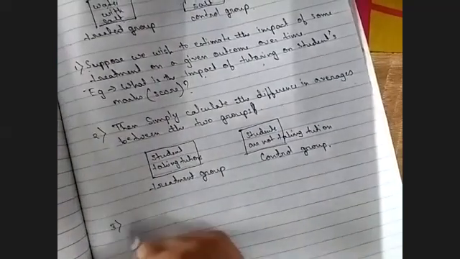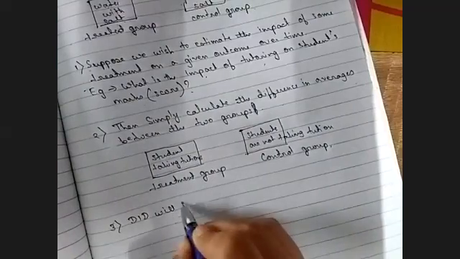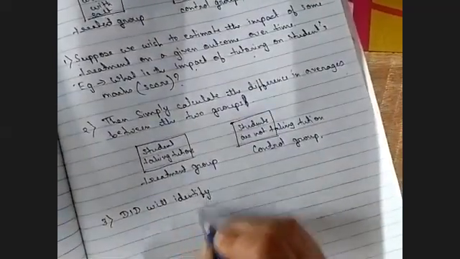Number 3, DID will identify. Now, what is the role of DID? What will DID do here?